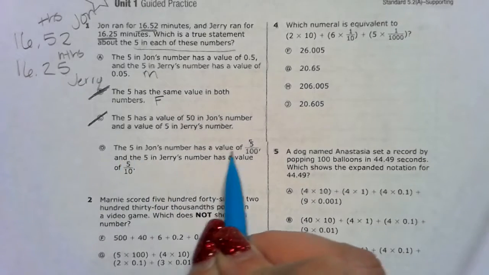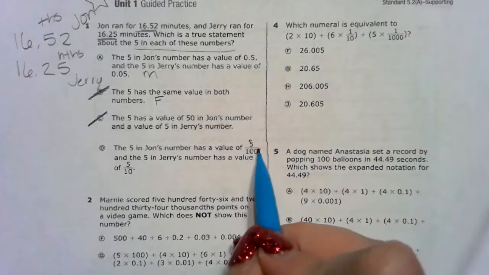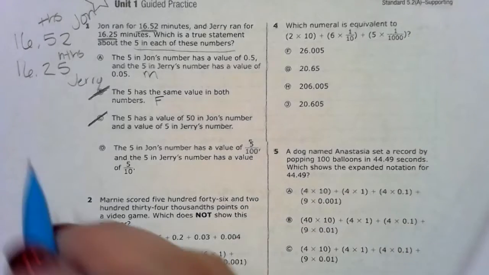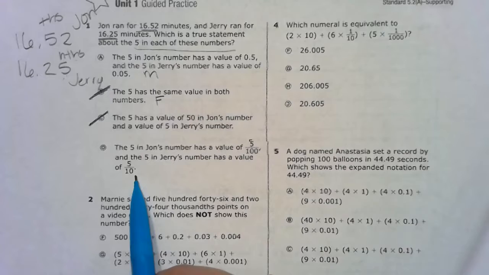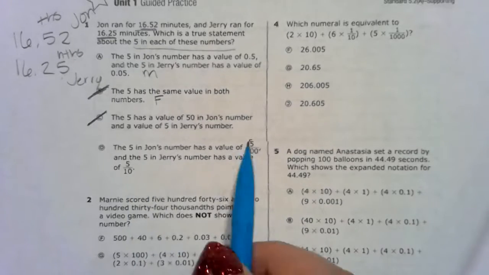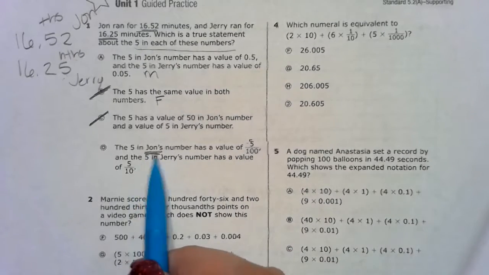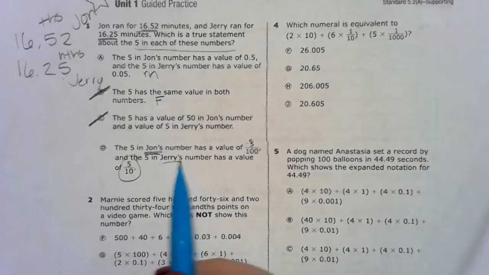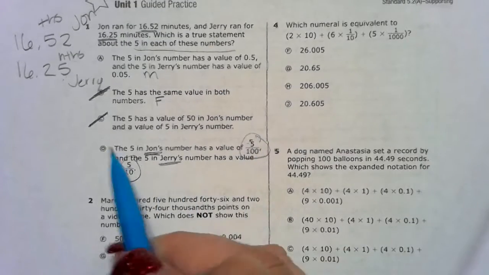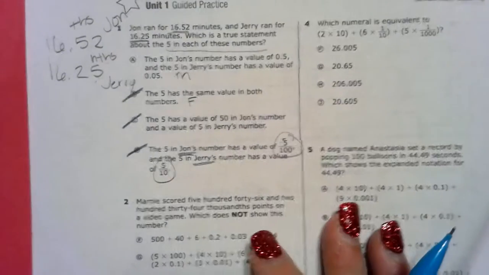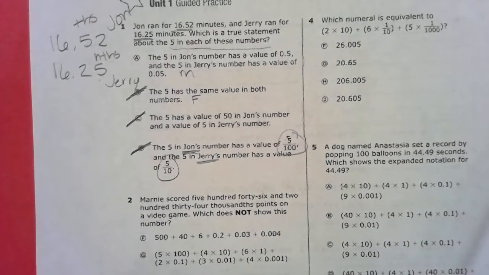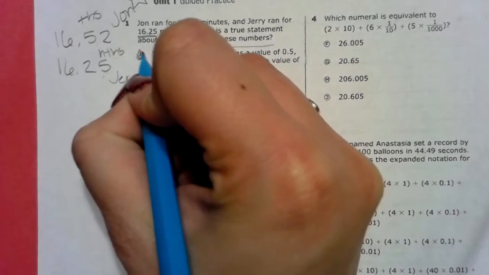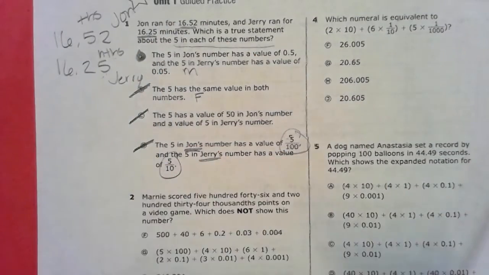The 5 in John's number has a value of 5 hundredths. Well, no, that would be Jerry's is 5 hundredths. And then John's is 5 tenths. So these are correct, but they're not the right person. John's is this right here, and Jerry's is the hundredths. So that one is false. Okay. All right, so my answer should be A right there. So just reading through and using those strategies.